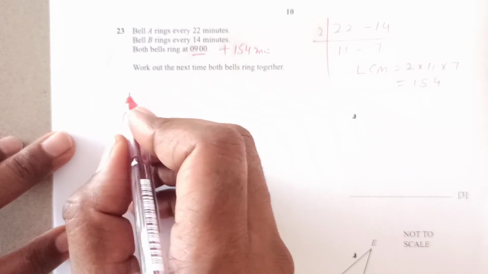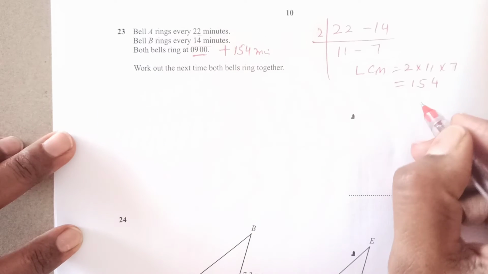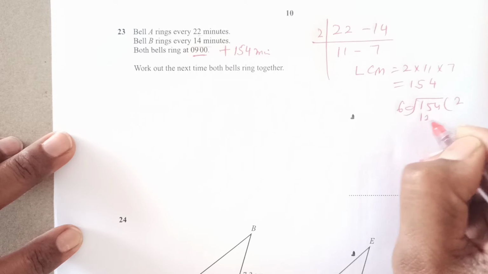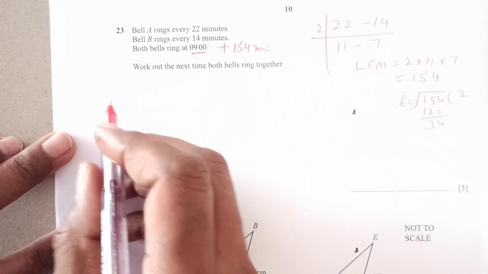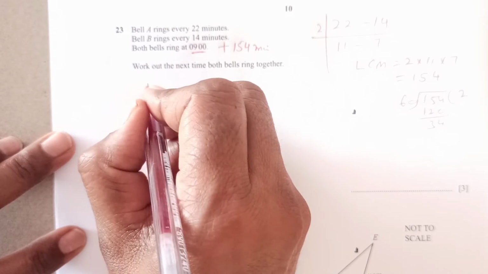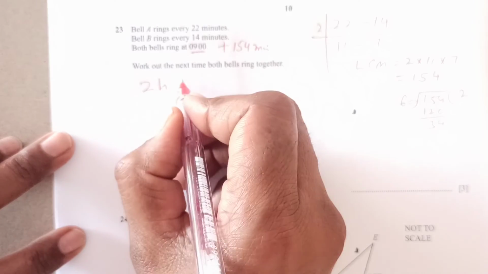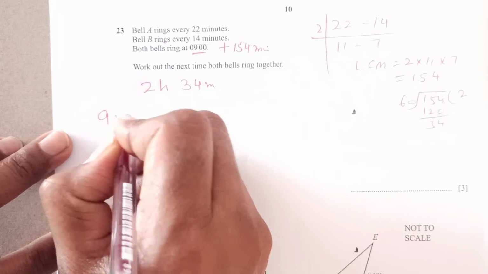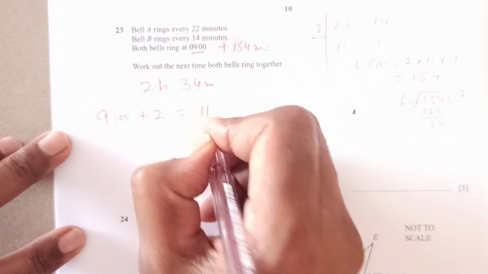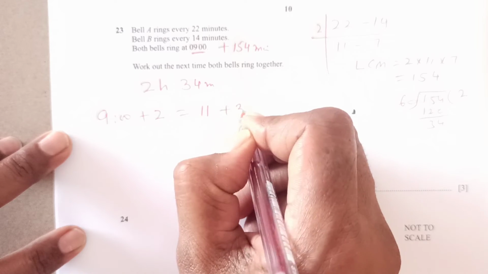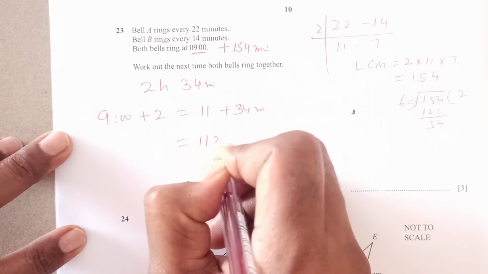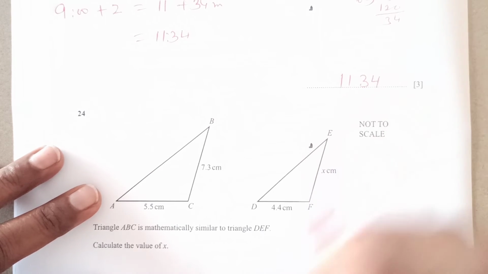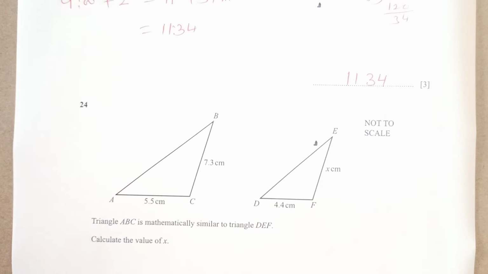So we can convert it: when you divide 154 by 60, it is 2 hours and 34 minutes. So both bells will ring together after 2 hours and 34 minutes. So after 9 plus 2 hours, that is 11, and 34 minutes more, so that is going to be 11:34. So the bells are going to ring again at the same time at 11:34, right?